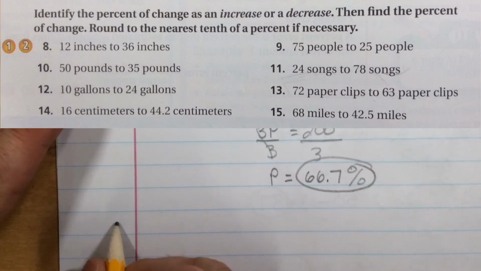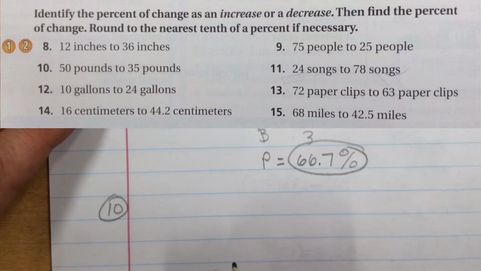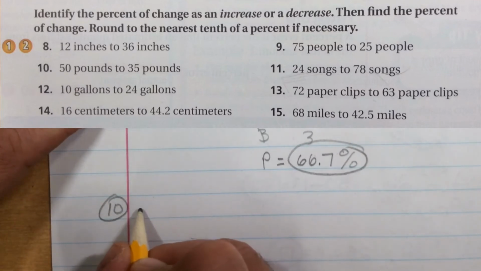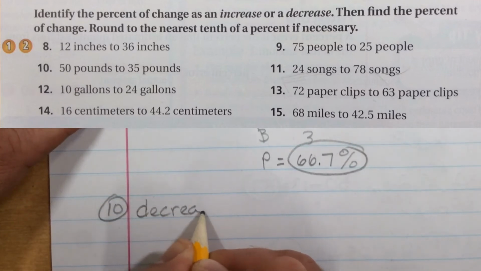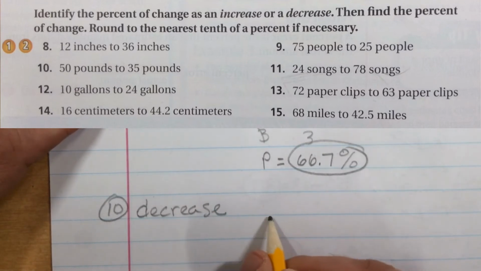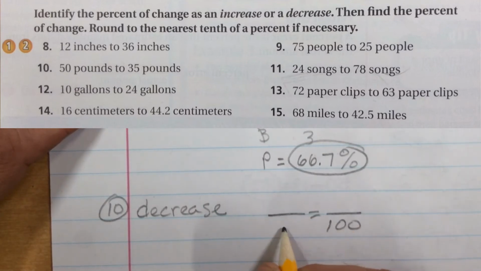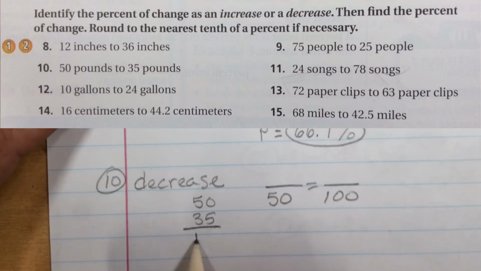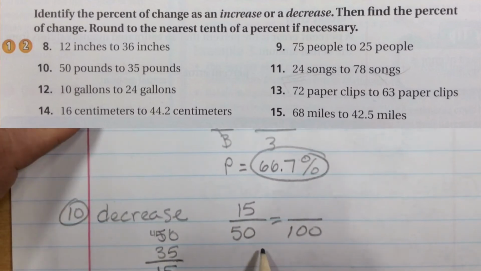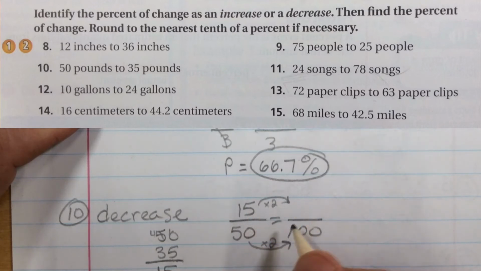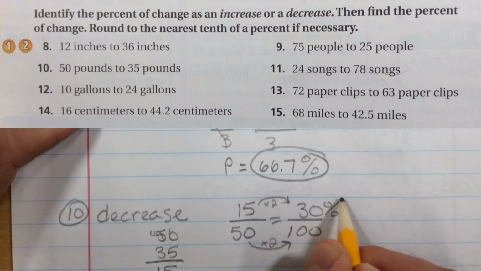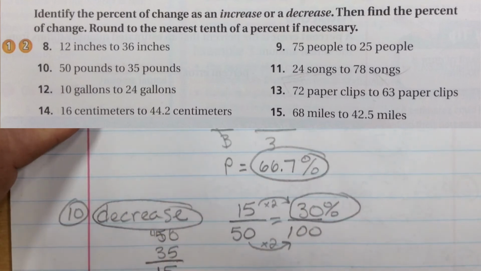Number 10. For number 10, 50 pounds to 35 pounds. That's a decrease. And 50 is the original. 50 to 35 is a change of 15. And here, what did I do? I multiplied by 2. So I multiply by 2, and I get 30%.